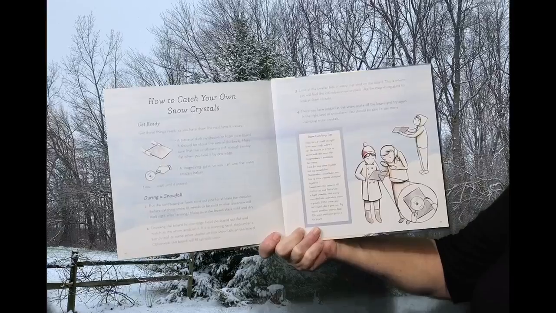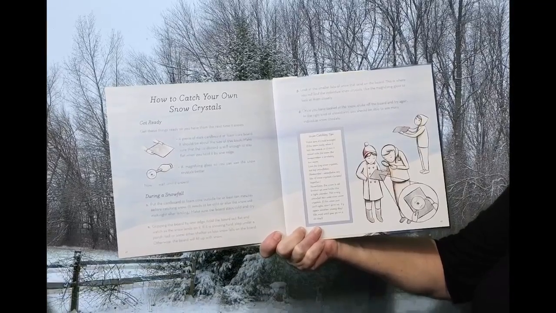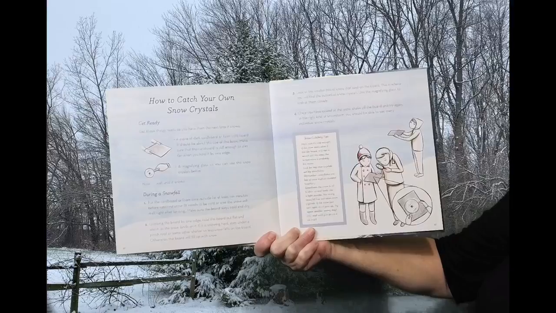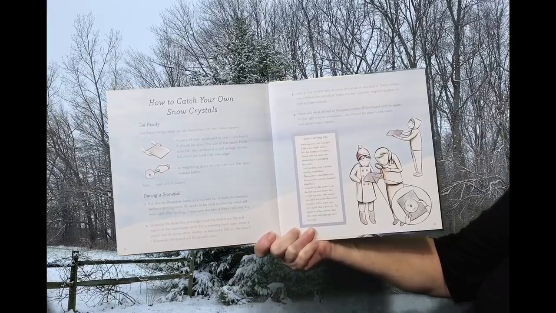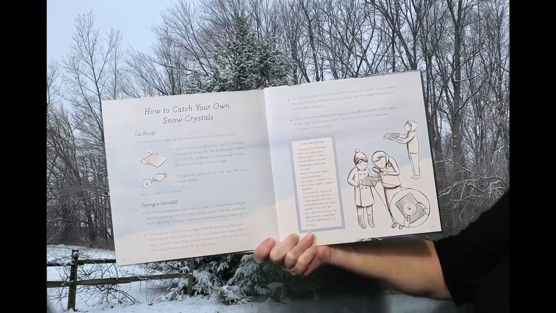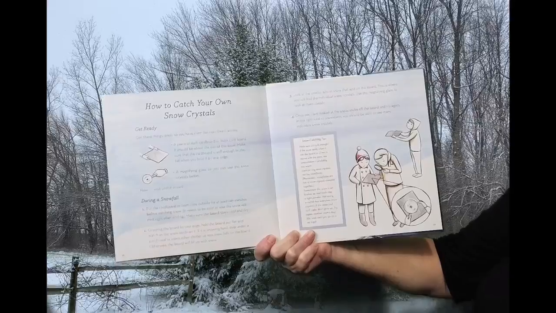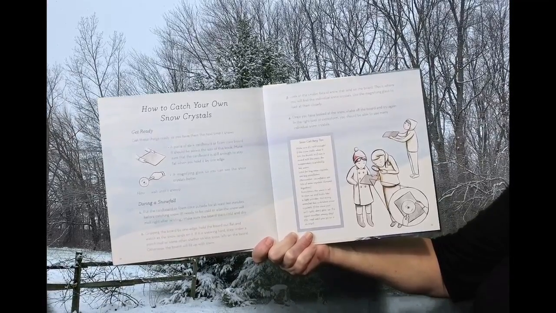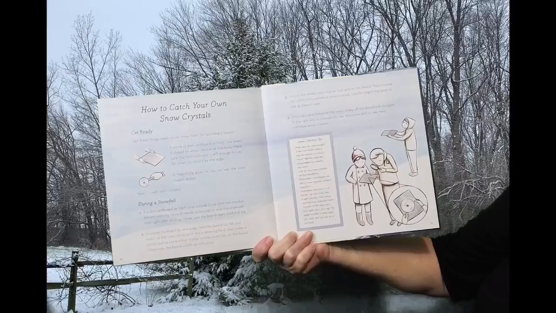Look at the smaller bits of snow that land on the board. This is where you will find the individual snow crystals. Use the magnifying glass to look at them closely. Once you have looked at the snow, shake off the board and try again. In the right kind of snowstorm, you should be able to see many individual snow crystals.